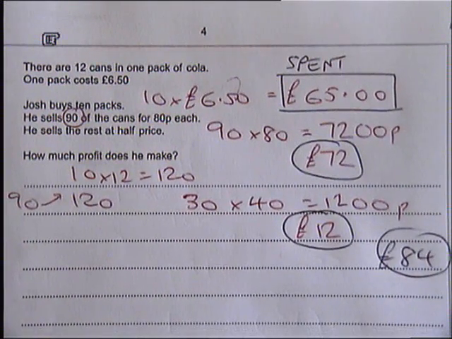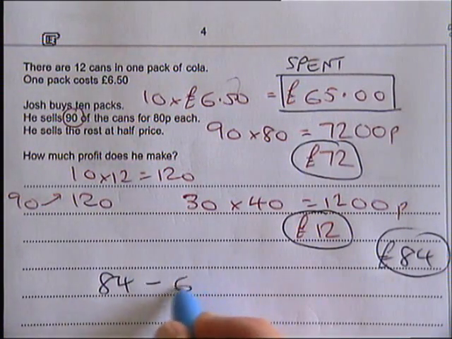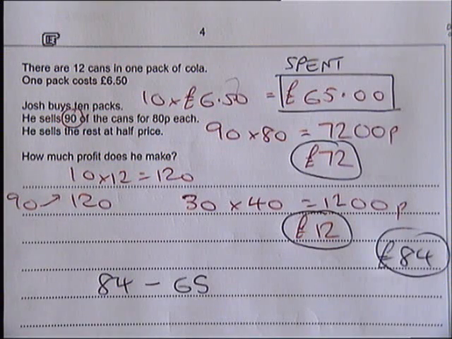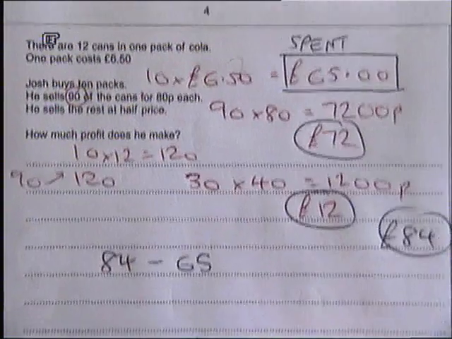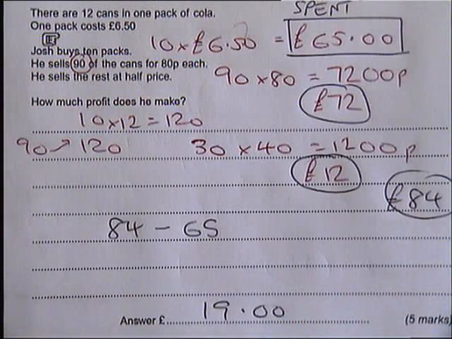So to find out how much profit he makes, I've got to do £84 take away £65. And if you do 84 take away 65, you get an answer of 19. And that's how much profit he made. £19 profit.